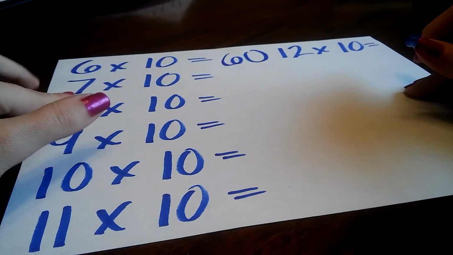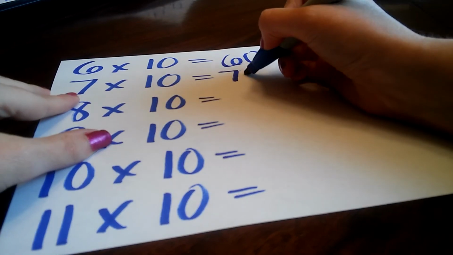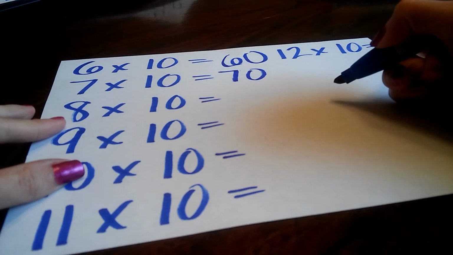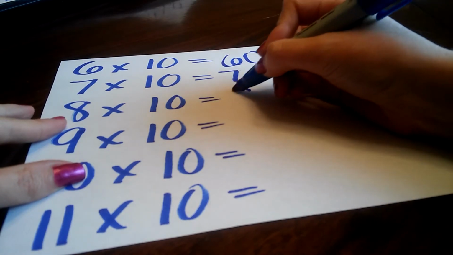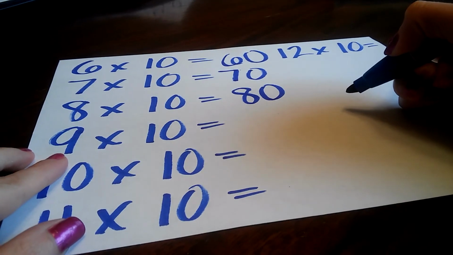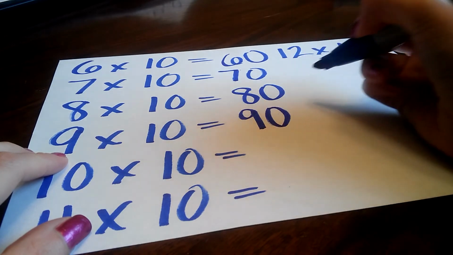7 times 10, we're going to add a 0 to our 7. 7 times 10 is 70. 8 times 10, we're going to add a 0 to our 8. 8 times 10 is 80. 9 times 10, we're going to add a 0 to our 9. 9 times 10 is 90.